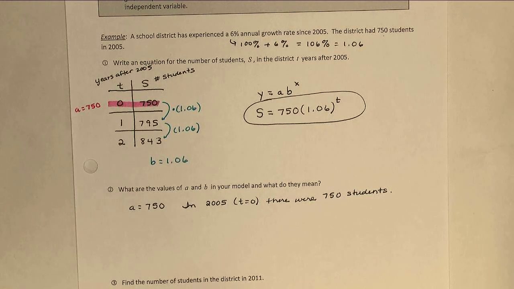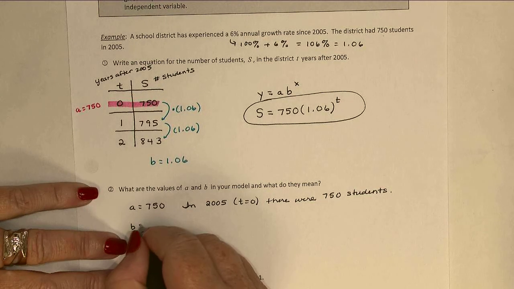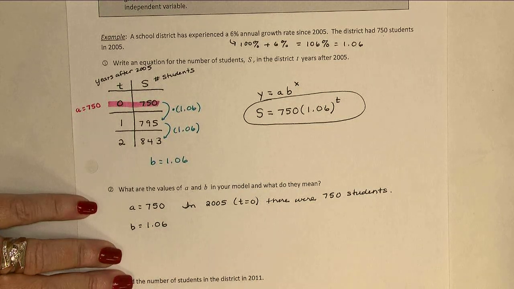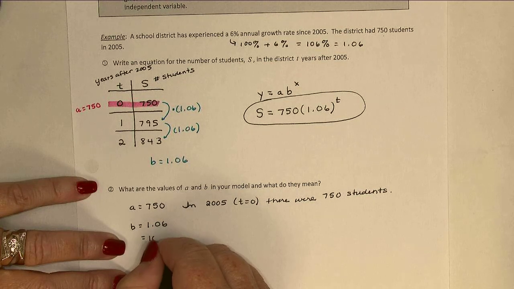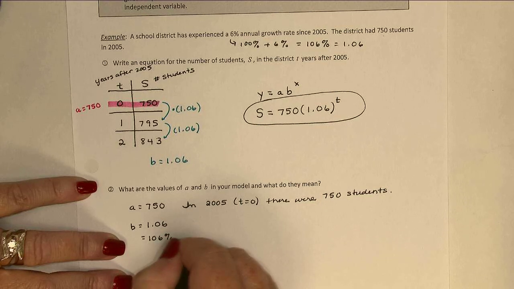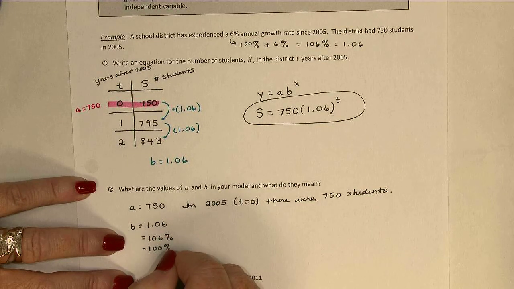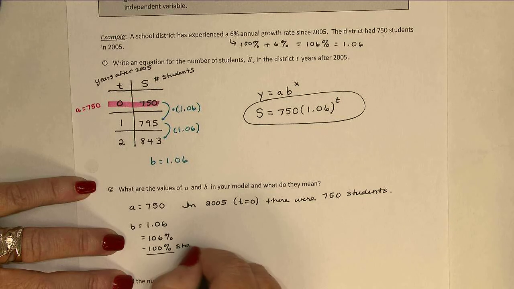The B is the 1.06. Again, working backwards, that's 106%. Take off the 100%, which is just what we started with, and that shows us that we have a 6% growth.